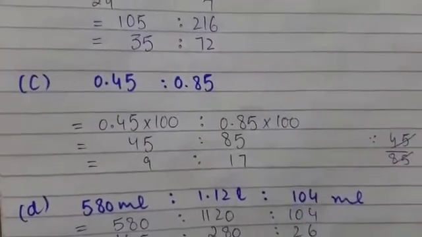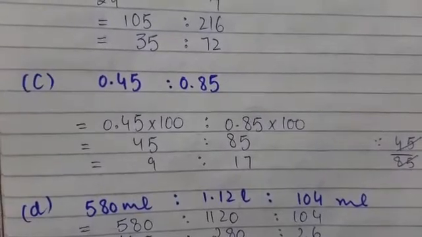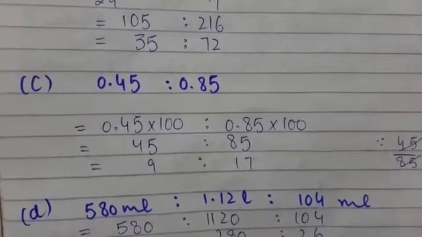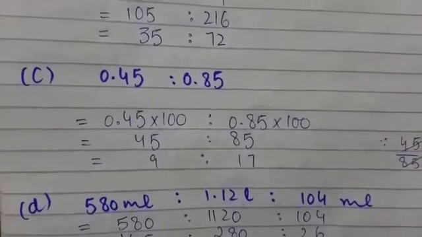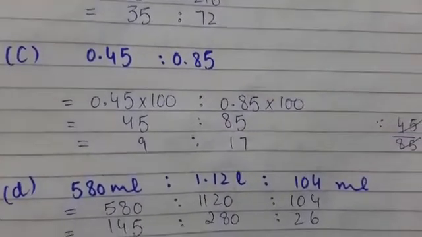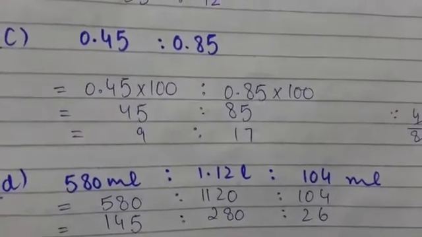In the C part, both of the quantities are in decimals, so we have multiplied both of the terms by 100 to remove the decimal, and the answer is 9 ratio 17.